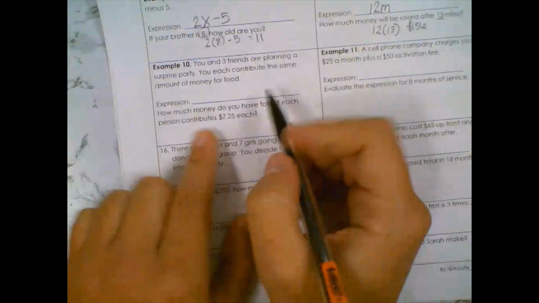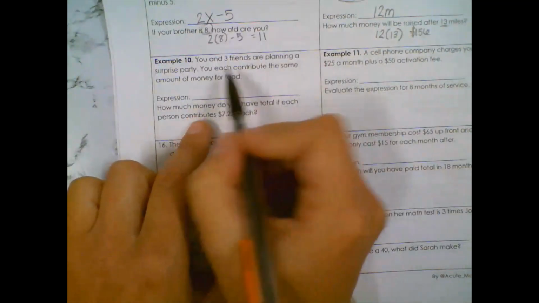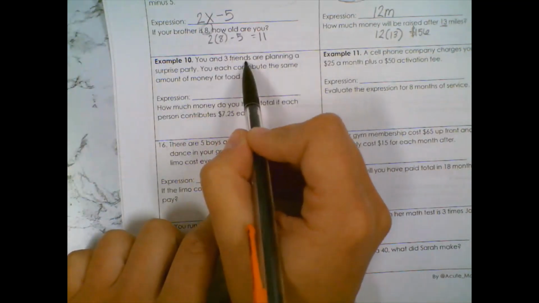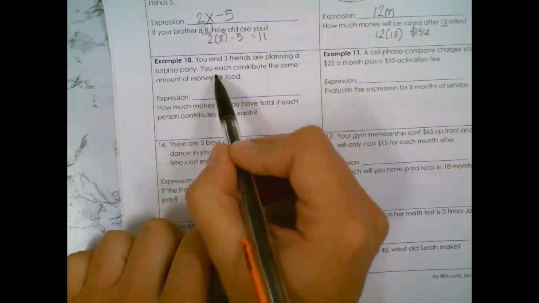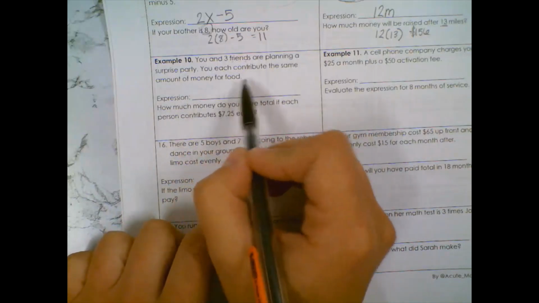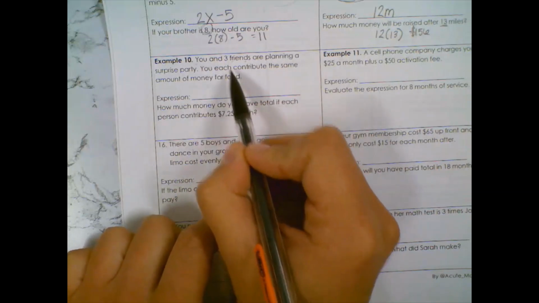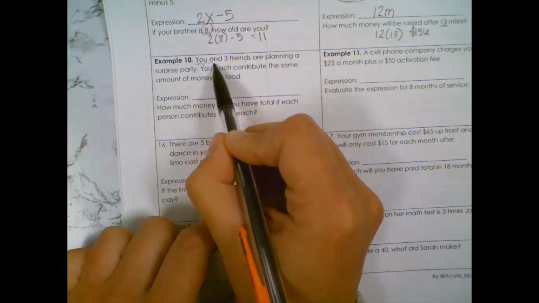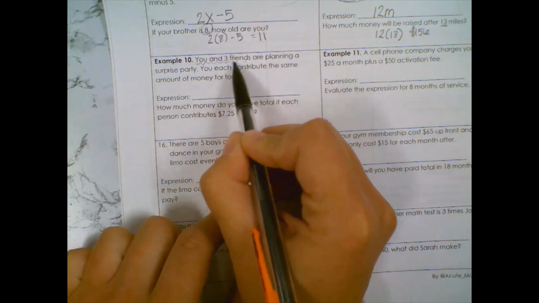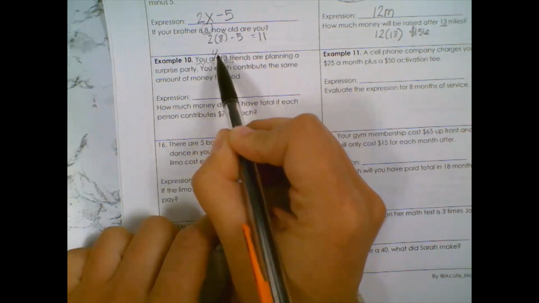All right, I'll do one more and then you'll try one on your own. So it says you and 3 friends are planning a surprise party. You each contribute the same amount of money for food. So what can be tricky about this one is you have to think about the total amount of people that there are. So you and 3 friends, even though we see the number 3, there's actually 4 of us.